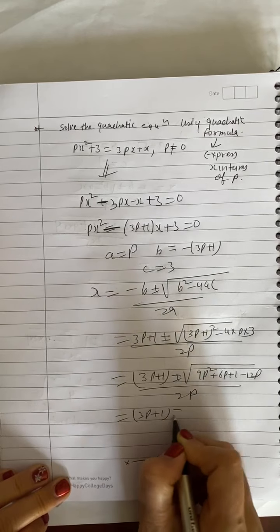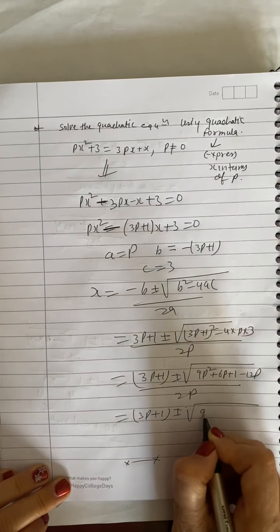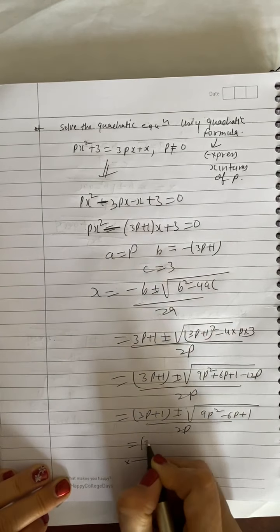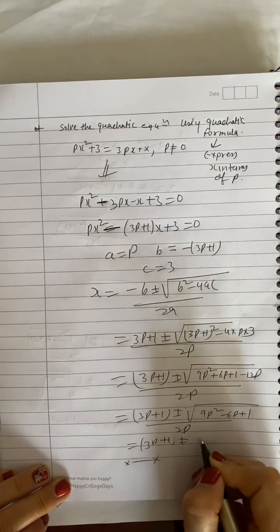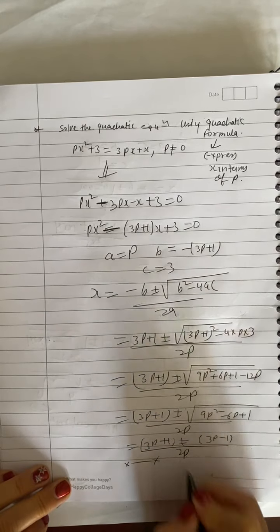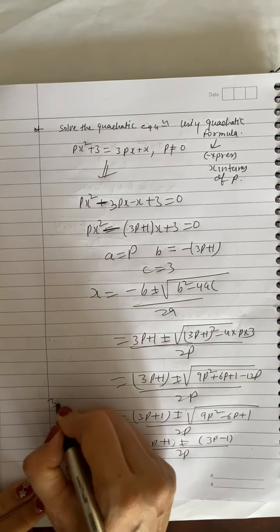So I will do it very quickly here. So this is 9p squared minus 6p plus 1, divided by 2p. So this is 3p plus 1 plus minus the square root of... this is going to be (3p minus 1) whole squared. So when you take it out of the square root, you get 3p minus 1. And then 3p plus 1.